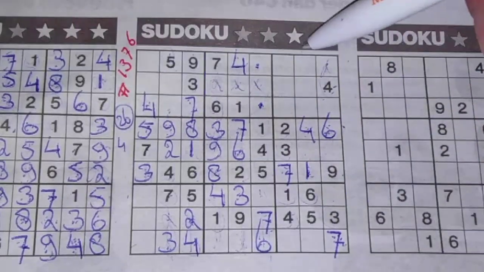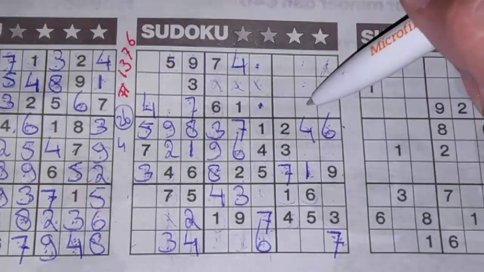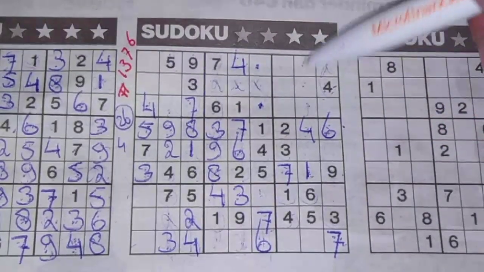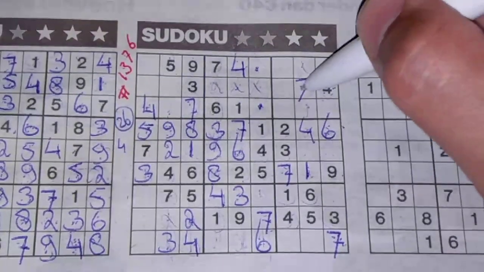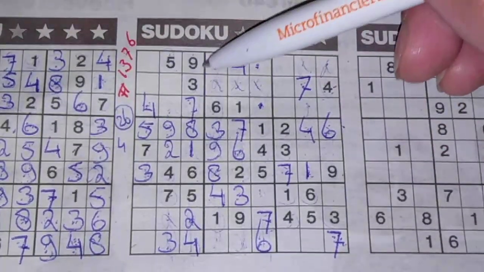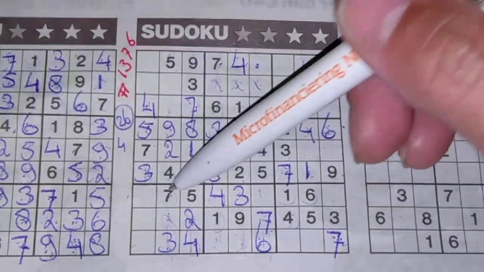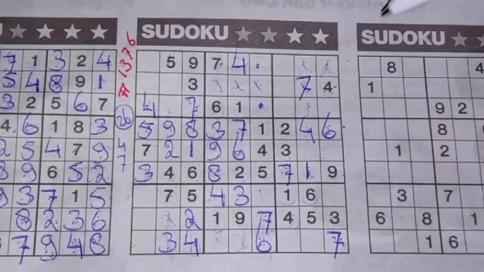So the column between, the only 3 places for the 7 should be here, here, or there. We see here 7. No 7 there. Here 7, no 7 there. The only place for the 7 should be there. And all the 7s are used. I can see. Digit number 2. Alright.